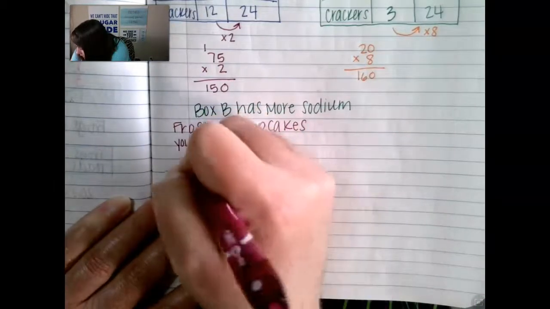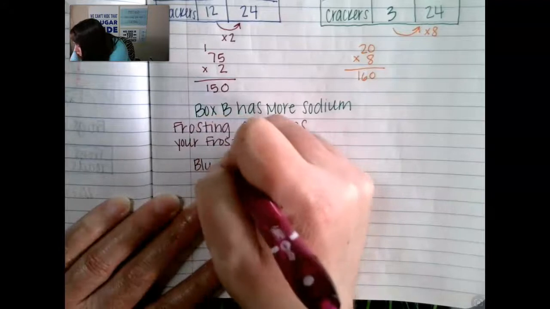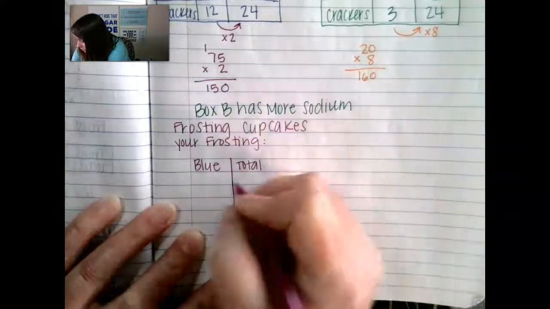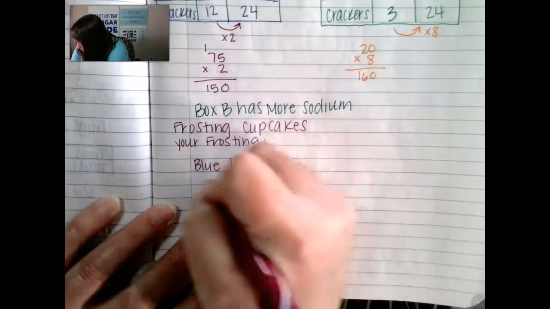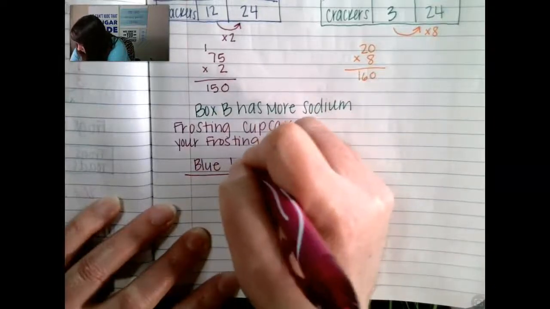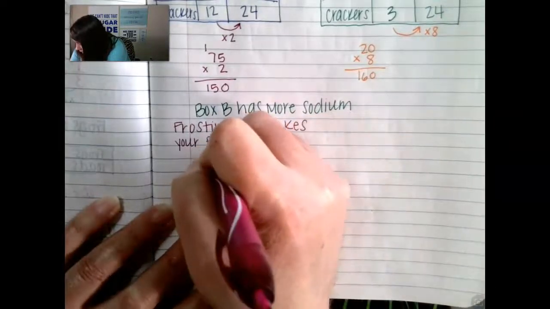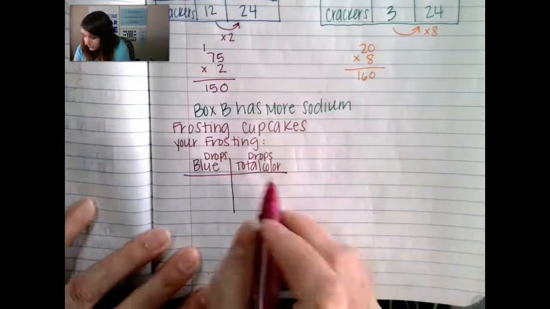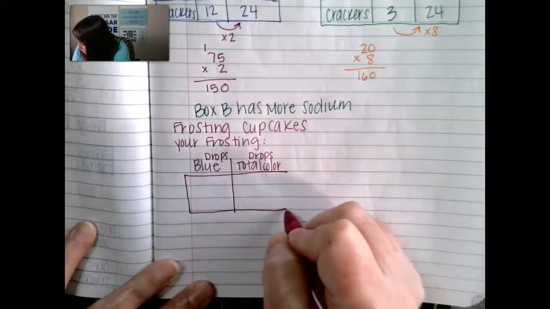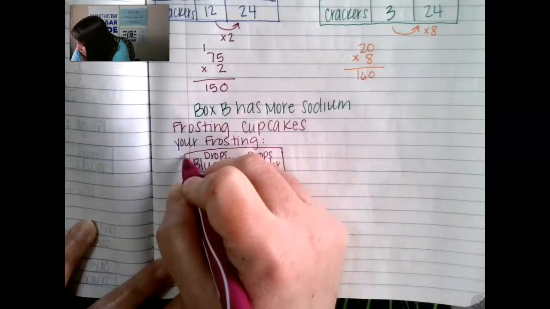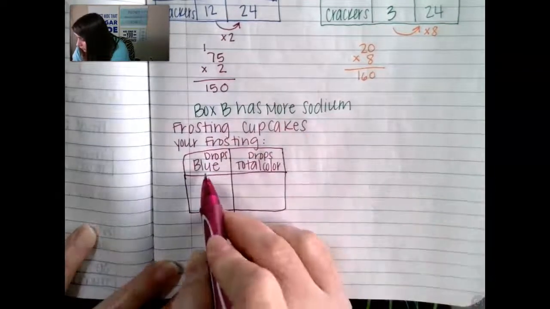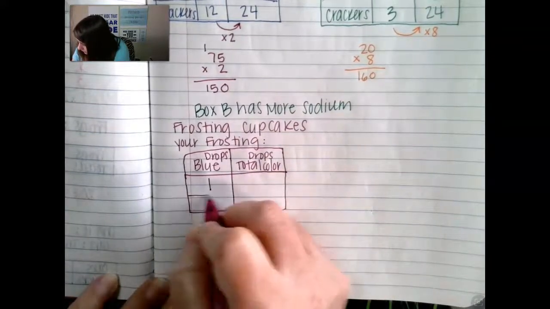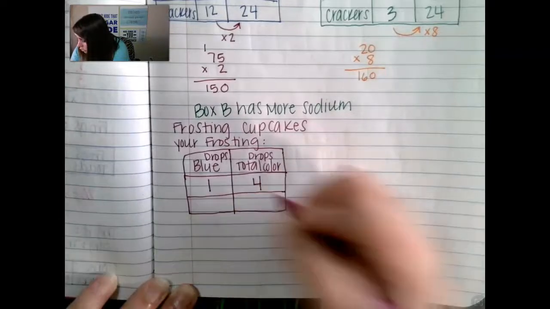We have a comparison of blue to total color, the drops of blue versus drops of the total color, because remember, we're also putting red in there. So we can compare the ratios of blue to total color. For every 1 drop of blue, I have 4 drops of color.